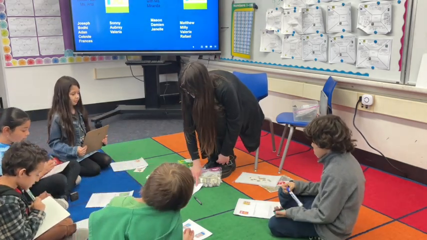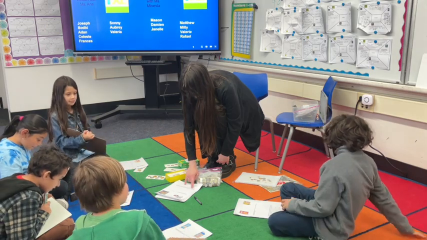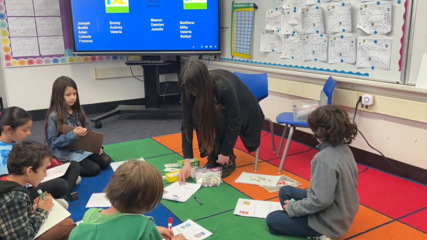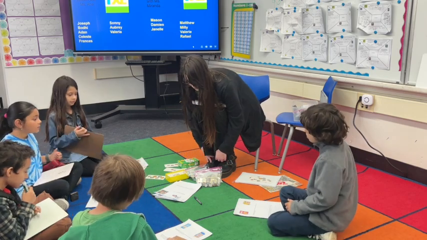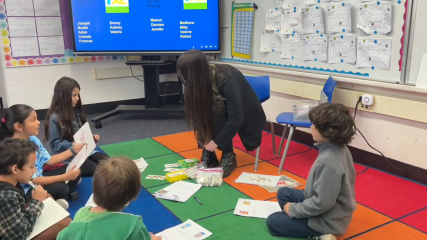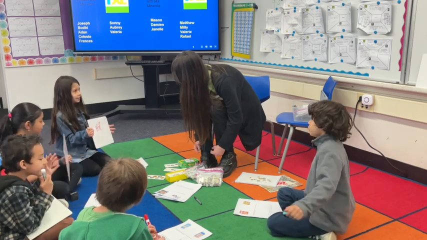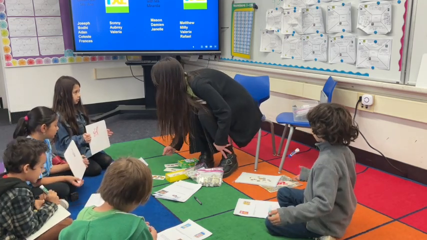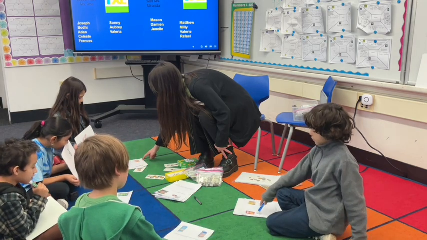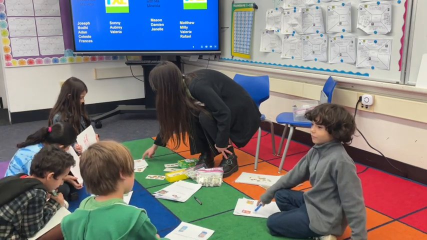Otherwise, move on to the next question, which asks if you had just 3 coins to use, which ones would you choose? All of this together will be $1.05. 50 plus 10.